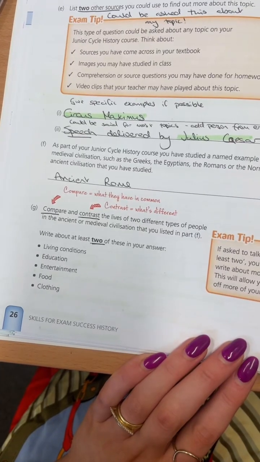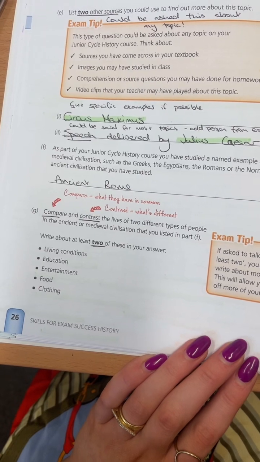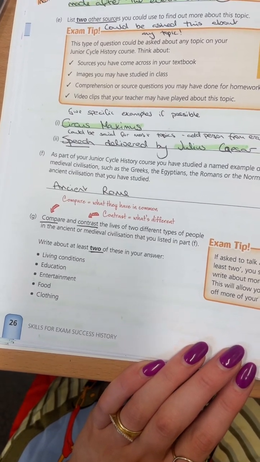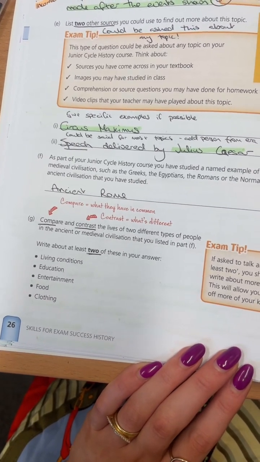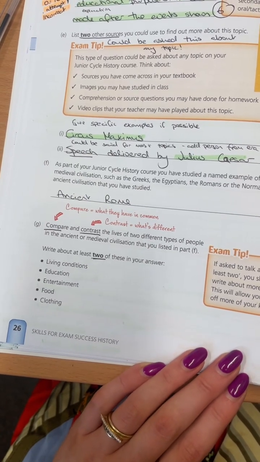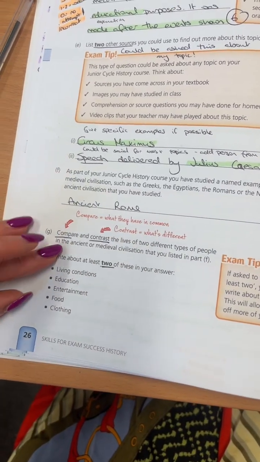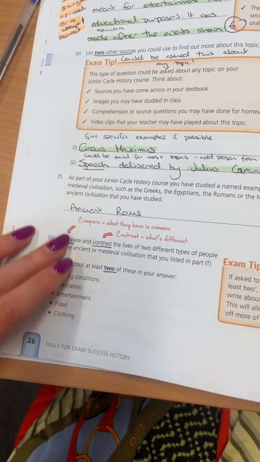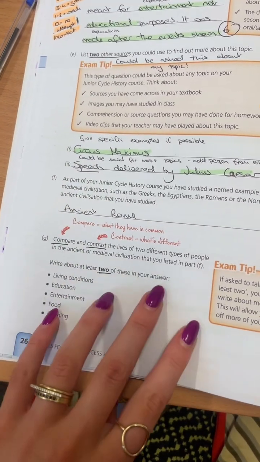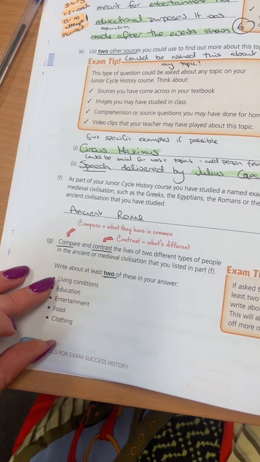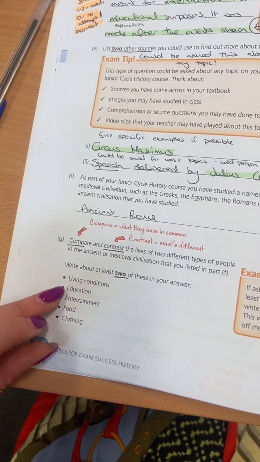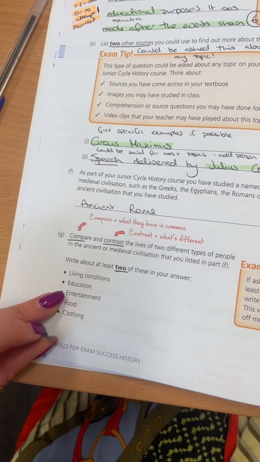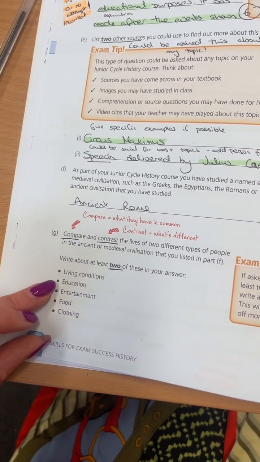Our final question says, compare and contrast the lives of 2 different types of people in the ancient or medieval civilization that you listed in part F. So the people that you talk about here must be from this civilization, okay? And then it says, write about at least 2 of these in your answer. These are here as prompts, as clues, as hints to help you out, all right?